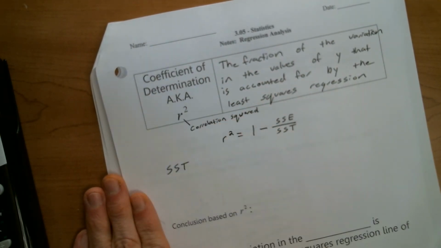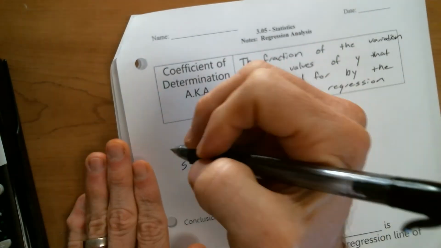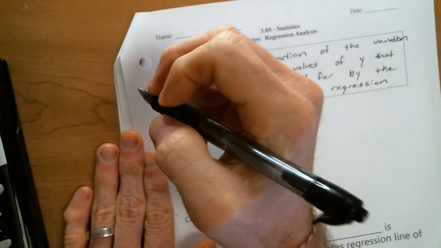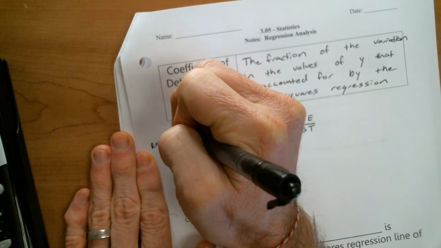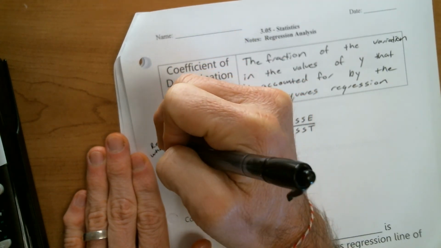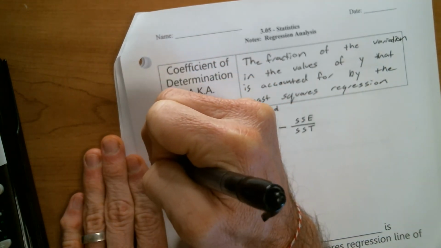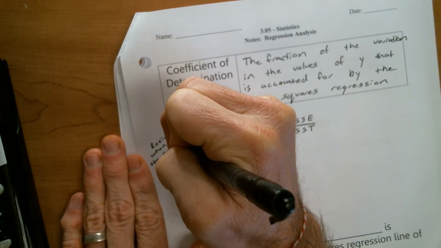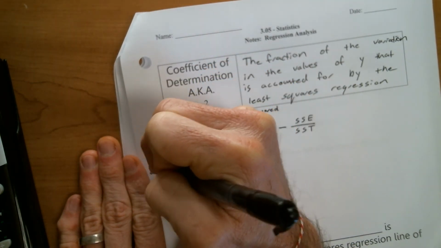SST is what you can think of as the total variation, or you can think of it as the residuals when using the average for all your predictions.